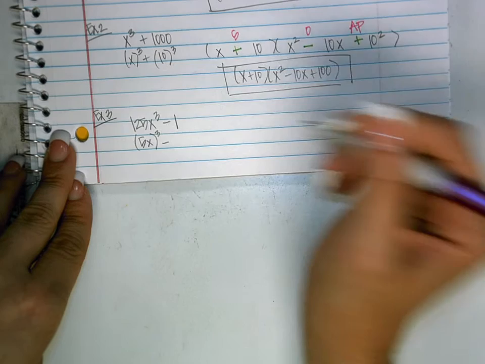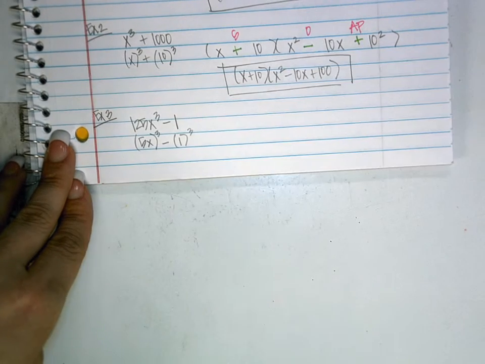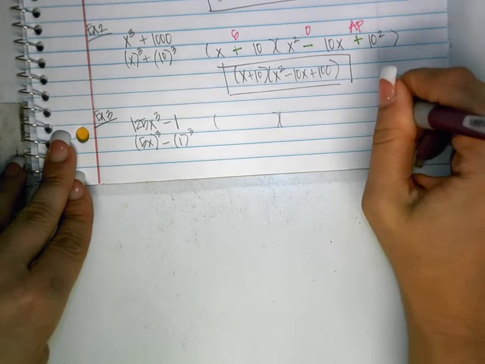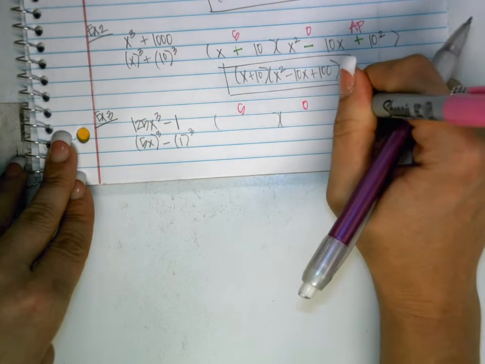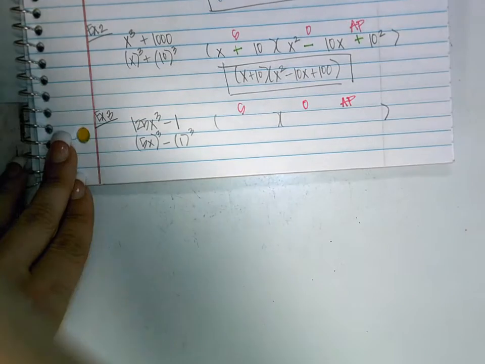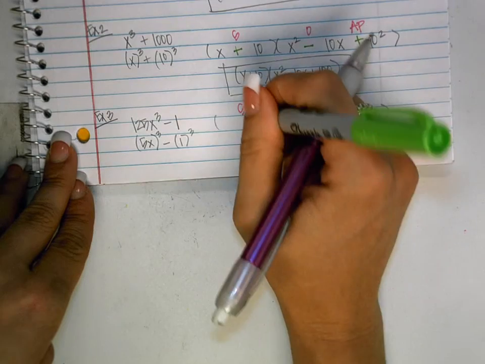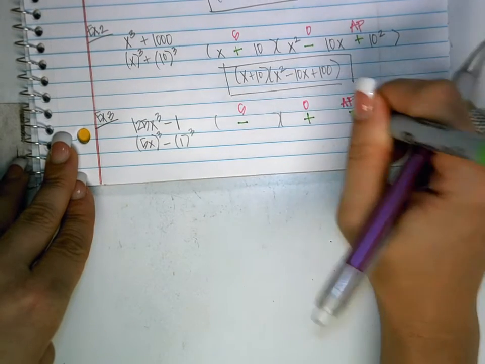Minus what cubed gives you 1? 1. Okay, 1 to any power gives you 1. Put in your parentheses. Place in your SOAP signs: same is negative, opposite positive, always positive.